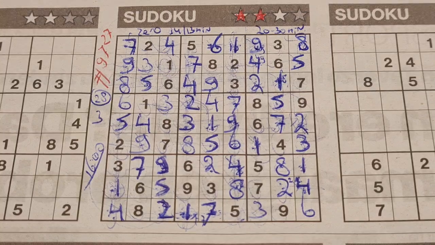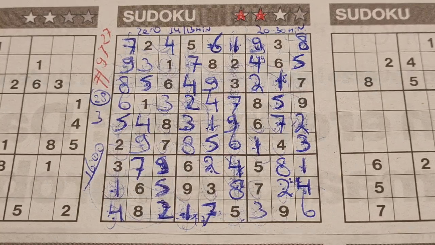But we solved it again, and I like this one. Yes, I really do. Do you think so? Thumbs up. Otherwise, thumbs down.